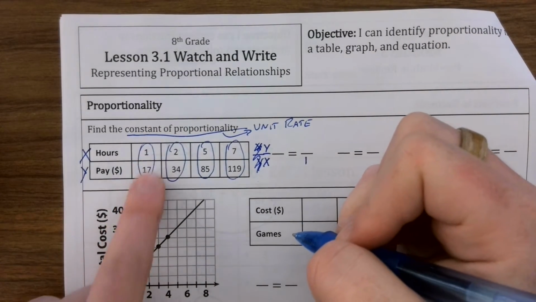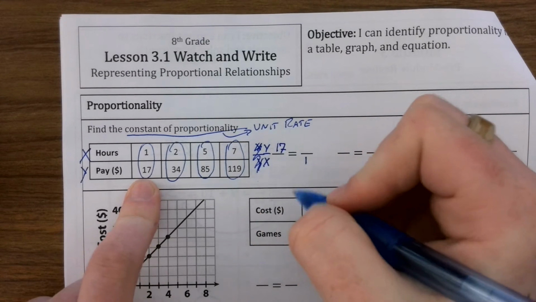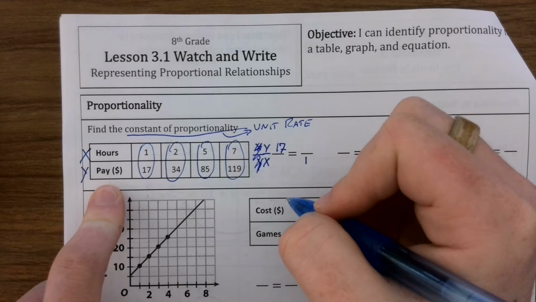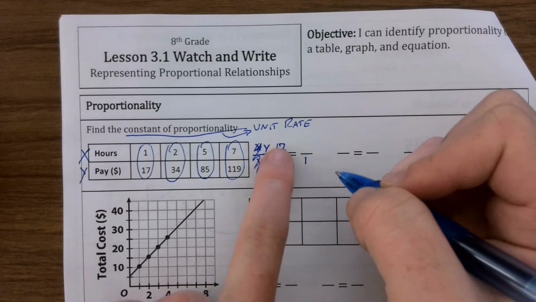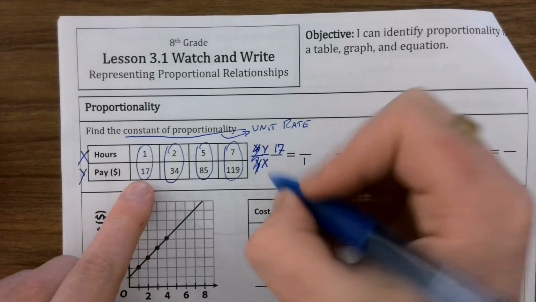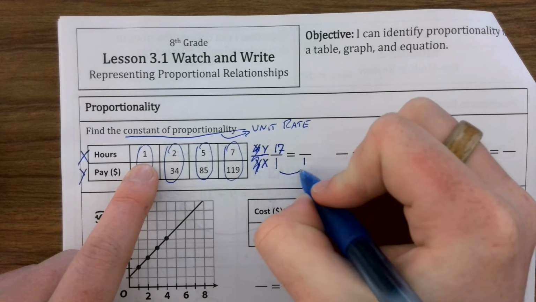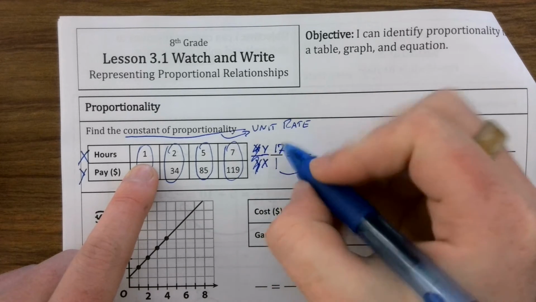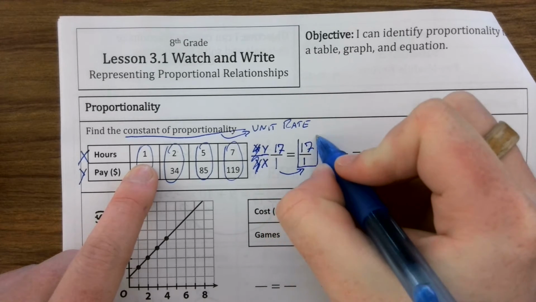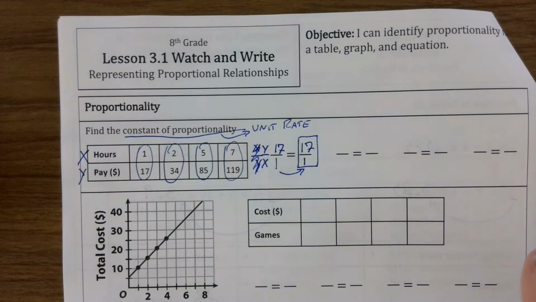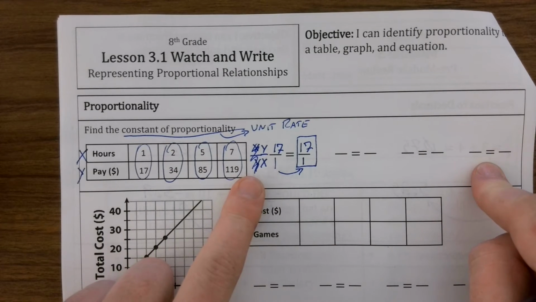All right, so I'm going to start with this number pair. I have my y is 17. And don't forget, just because it's set up with x on top and y on bottom in the table, when we set up our proportions here, we want to make sure that y is on top and x is on bottom. So I have 17 on top and 1 on bottom. I don't have to do anything to 1 to turn it into 1, which means I'm going to keep the top the same, 17. So here is the constant of proportionality for the first one, 17 over 1. That's the unit rate.